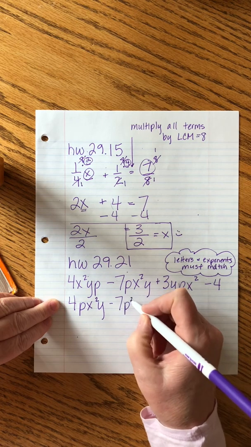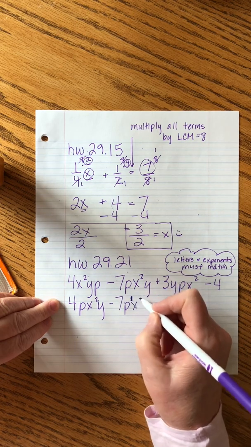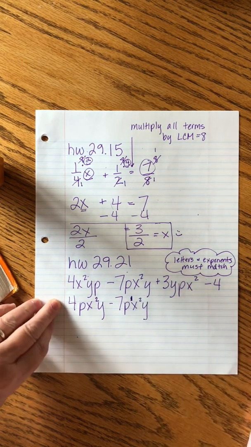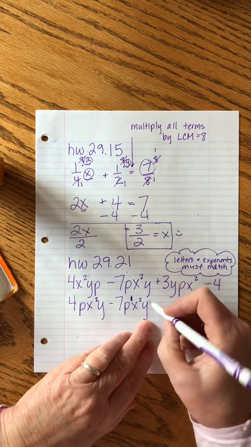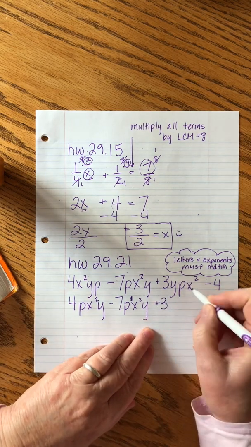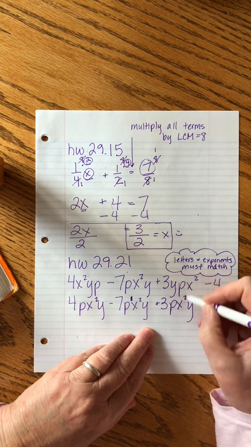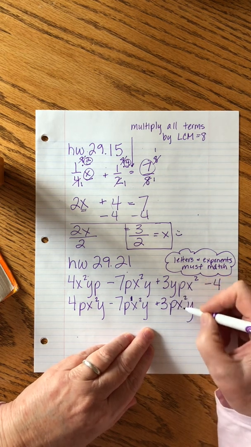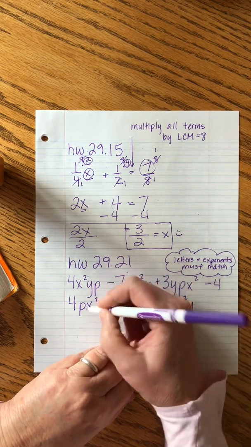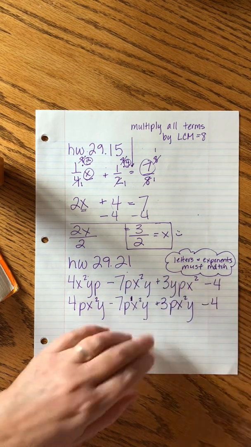Okay, this one's right to begin with, so that's good. And then this one is out of order too. P, X squared, Y. I'm looking to make sure that these match even though they're not in the same order. And then this one's easy, okay?